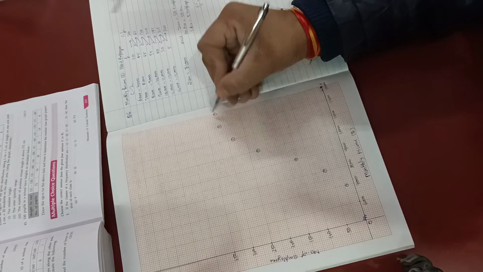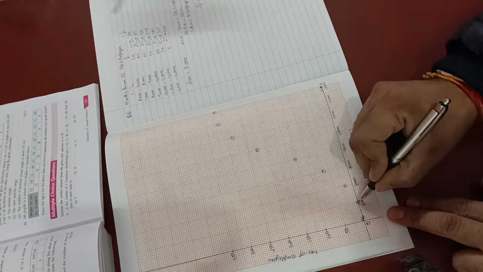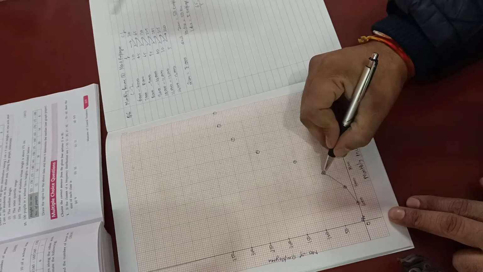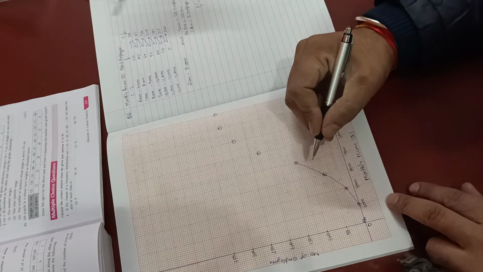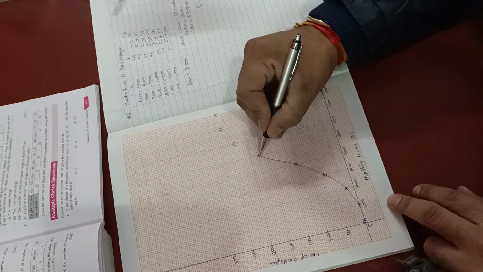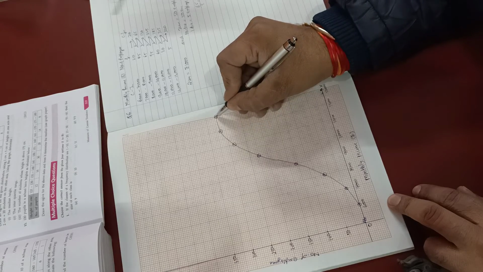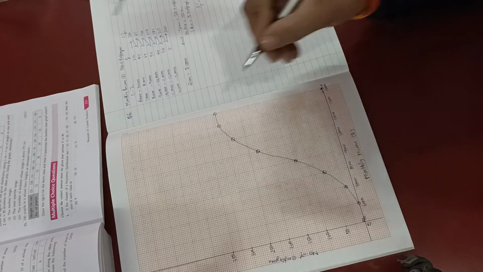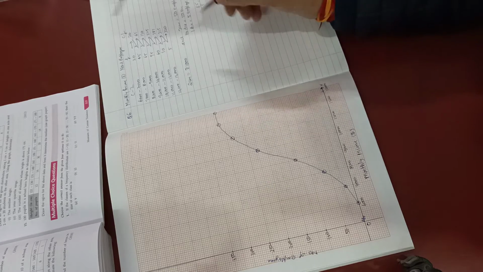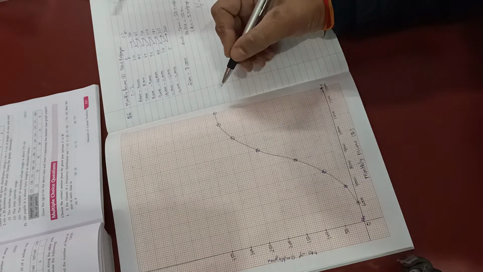One more division here. Now the lower limit of the first class will be marked 0, and then we will join them freehand. Now the second mark is for the graph and correct plotting.